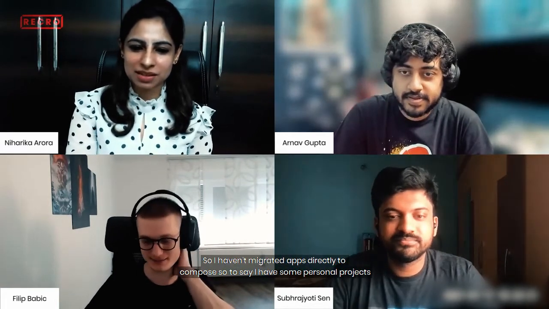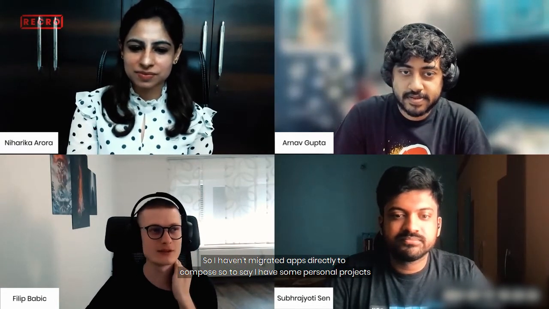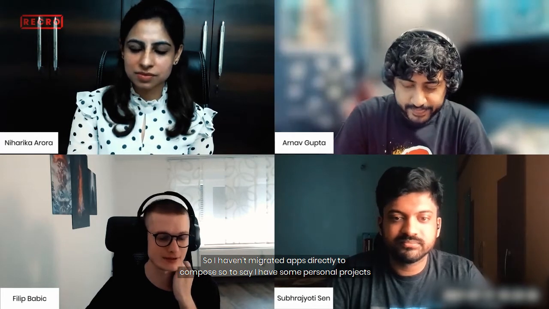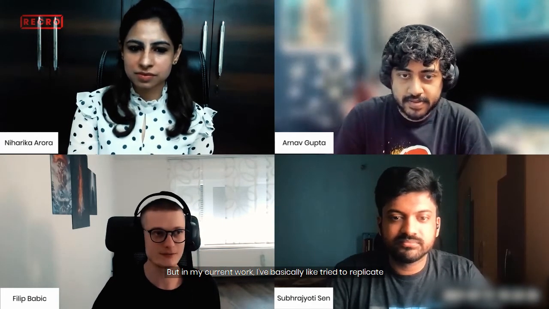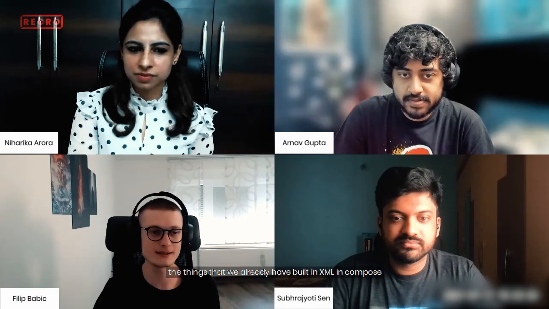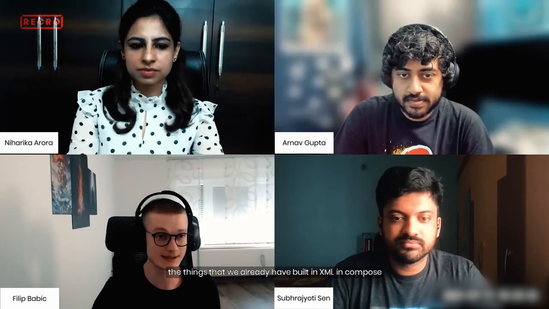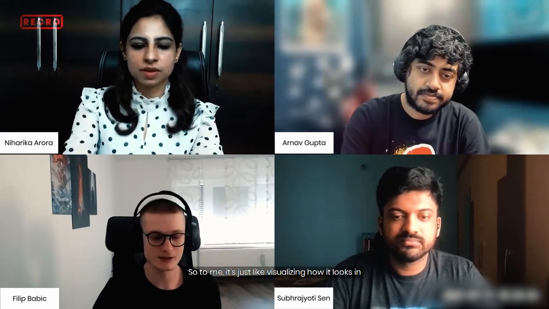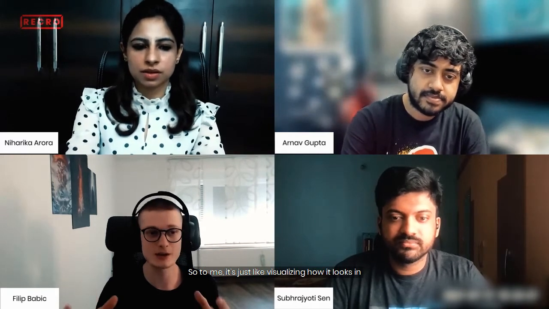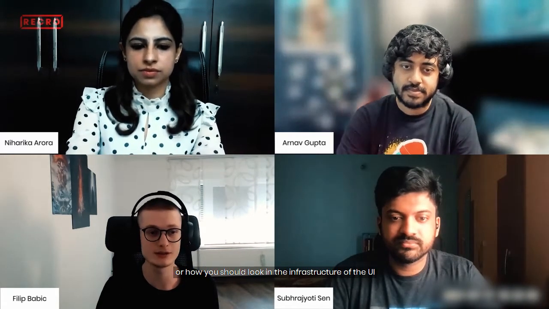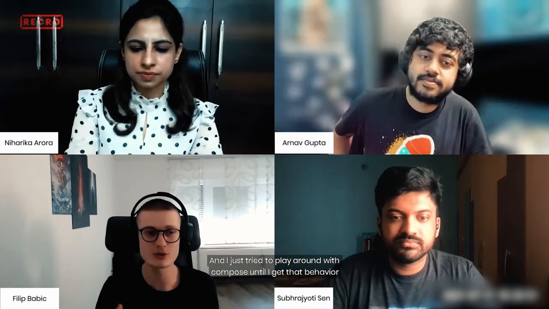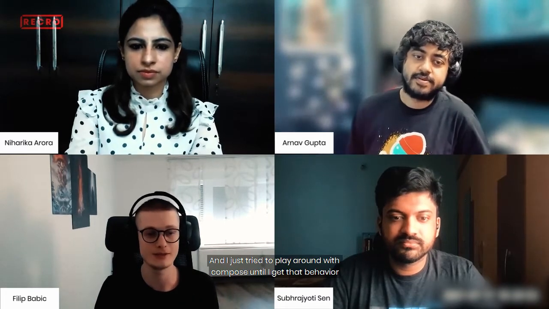So I haven't migrated apps directly to Compose, so to say. I have some personal projects, but in my current work, I've basically tried to replicate the things that we already have built in XML in Compose. So to me, it's just visualizing how it should look in the structure of the UI. And I just try to play around with Compose until I get that behavior.